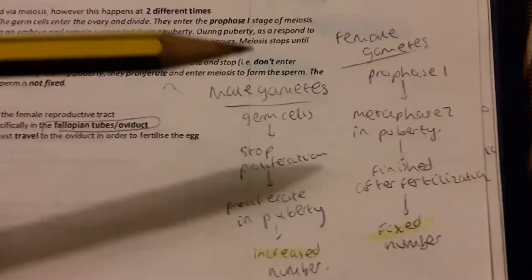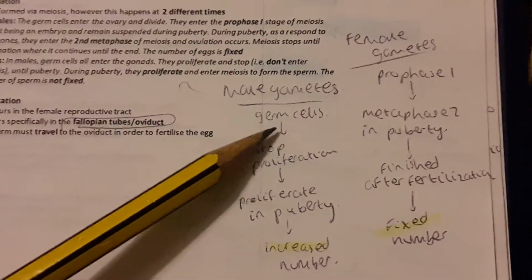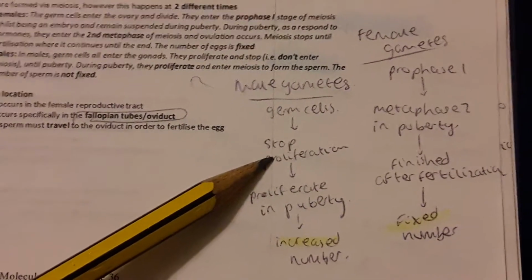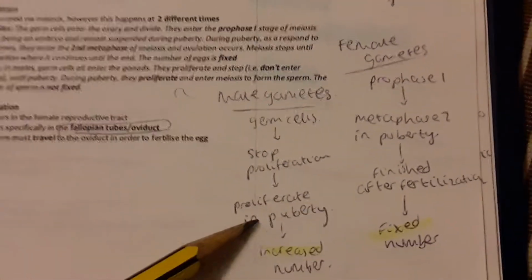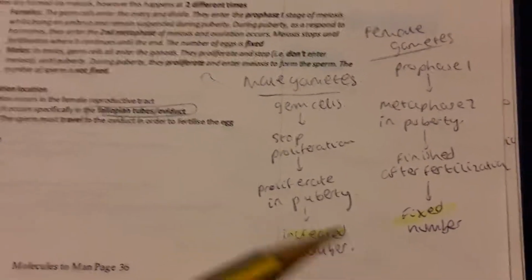Okay, so if we look right from the beginning, how do the gametes themselves get made? For males, germ cells stop proliferating, and then they carry on proliferating in puberty, and the number increases.